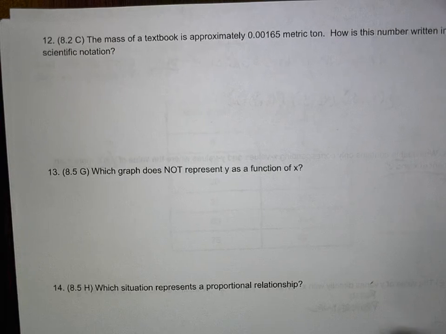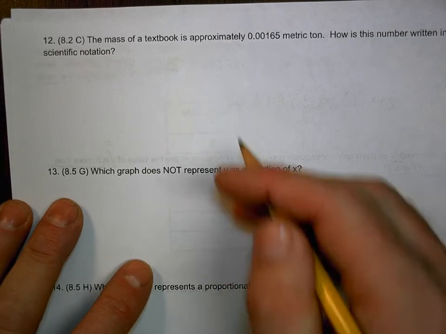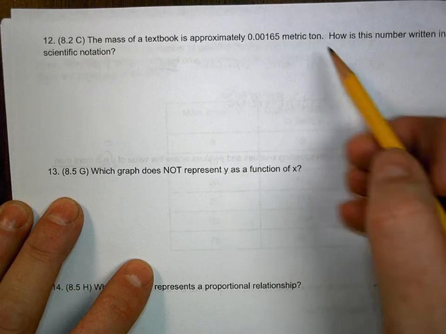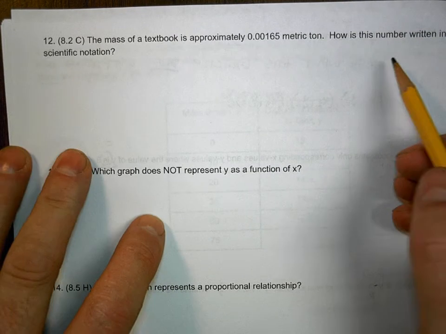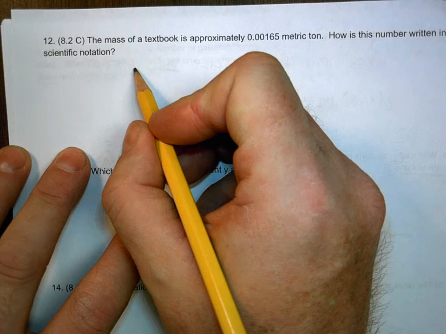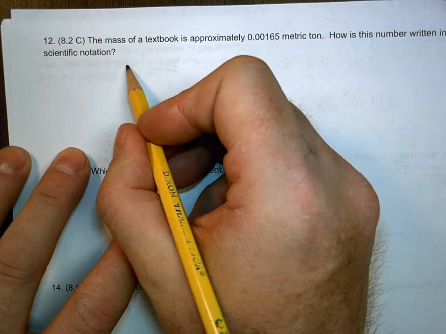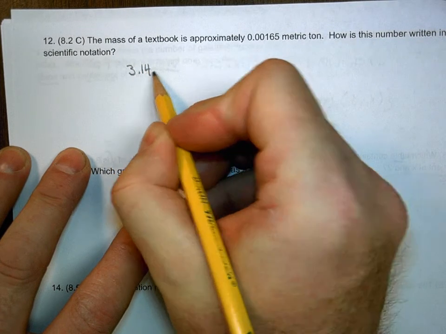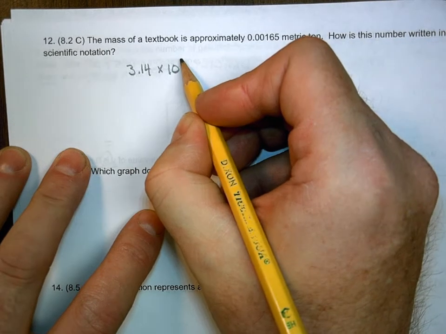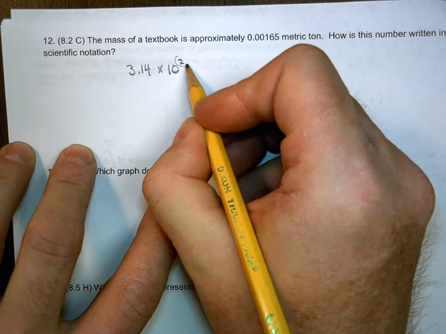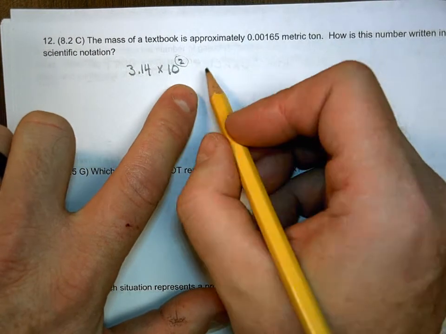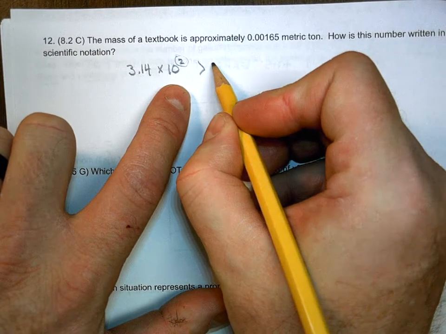The mass of a textbook is approximately 0.00165 metric ton. How is that number written in scientific notation? Well, we know that when we write a number, any number, let's say 3.14 times 10, if it's a positive exponent, that number is greater than 1. So that number is always greater than 1.